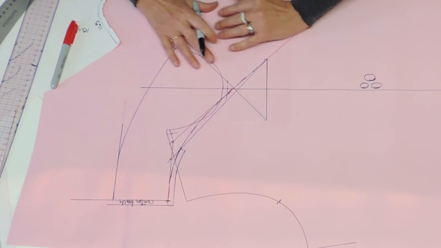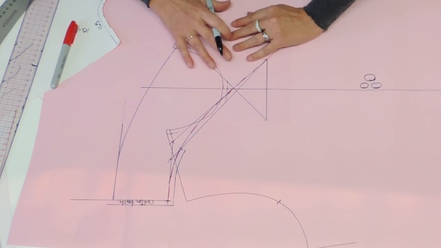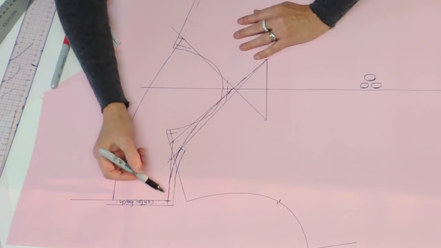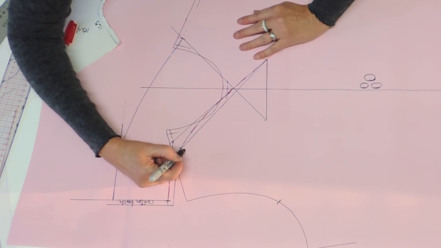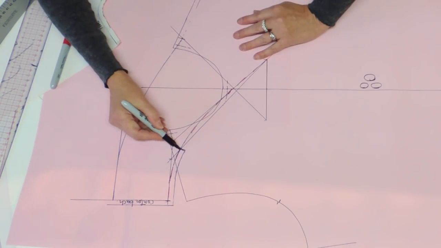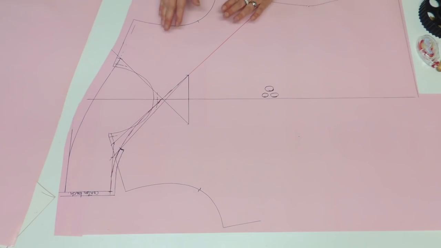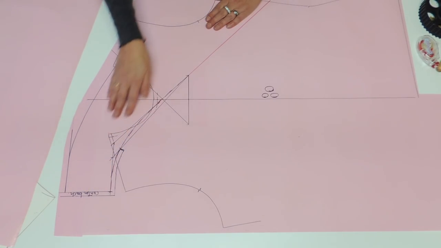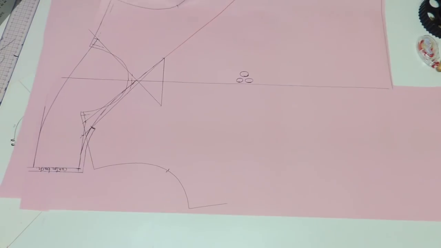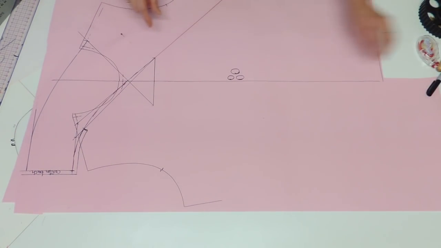Now remember, this here is my good side pattern, so we just put the seam allowance on the back neck. I want you to go square up until the seam line. Now that the plan is finished, we're going to double the paper for this area here, pin them together, and cut all around.